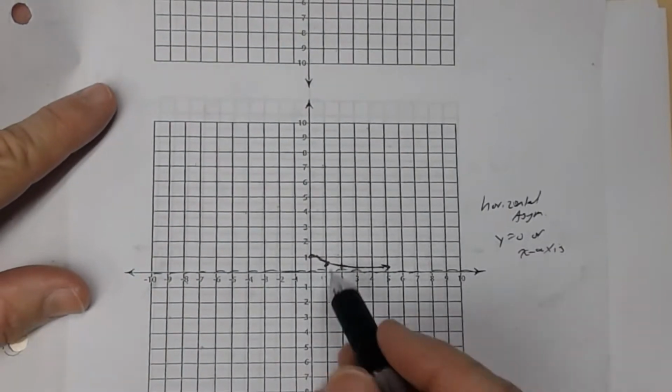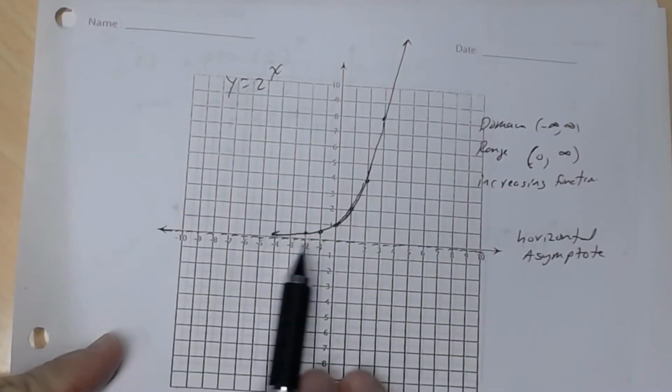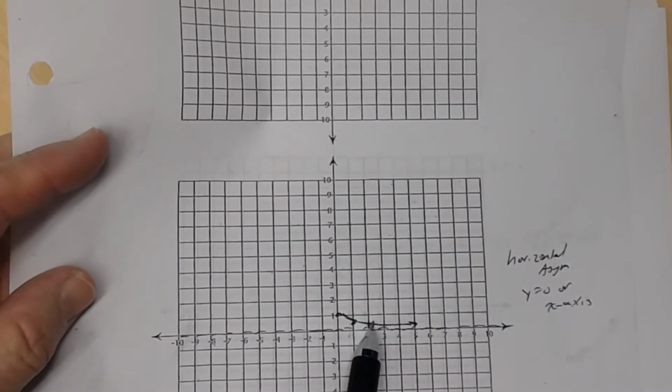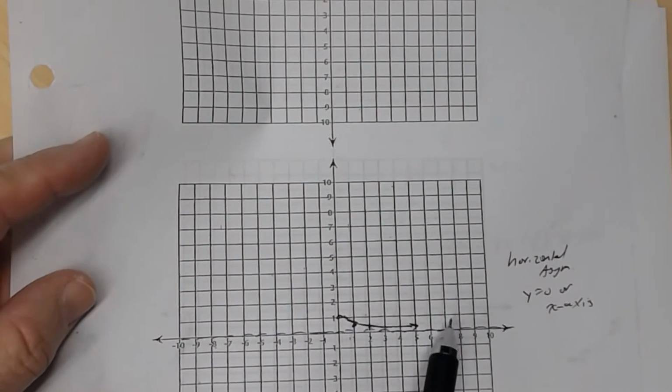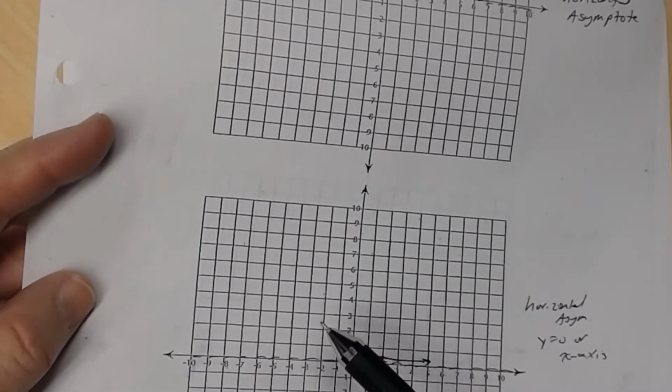Okay? Now let's look at what happens on this side. Notice that on this problem, as you went from left to right, this was an increasing function. Your y values were increasing. Notice what's happening here. Your y values are decreasing. So this would be called a decreasing function. But something makes this increase and something makes this decrease, and we're going to look at that in a little while.